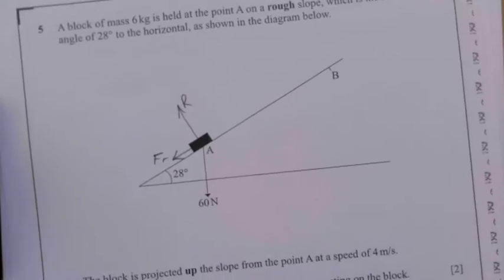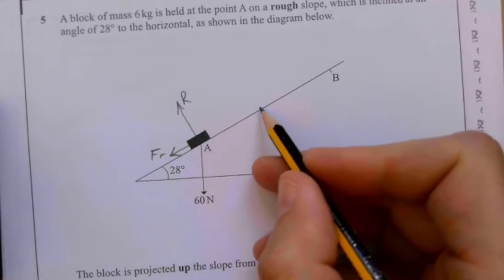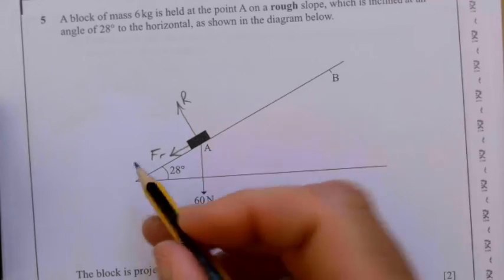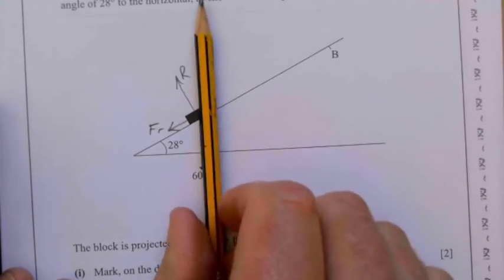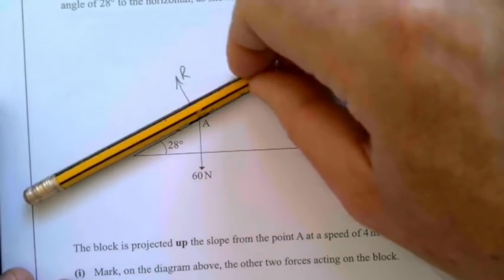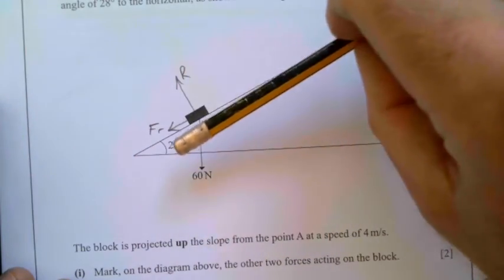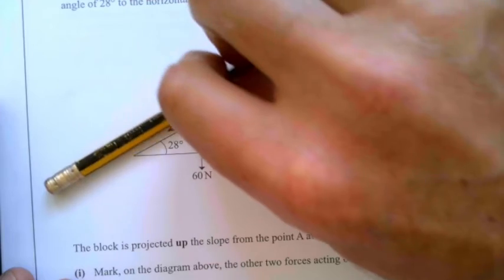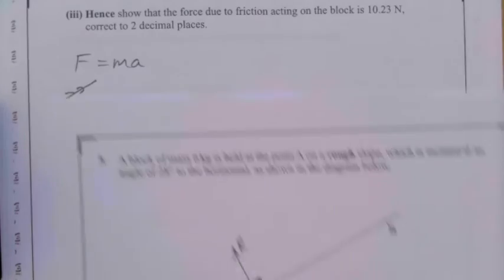So what forces do we have that are affecting this? There's nothing pushing it up, so there's just a friction which is going straight down. That's the direction we're resolving, and there's also our 60. So our 60 along the slope, we use sine of the slope angle, that's the 28 degrees there, so it's going to be 60 sine 28.